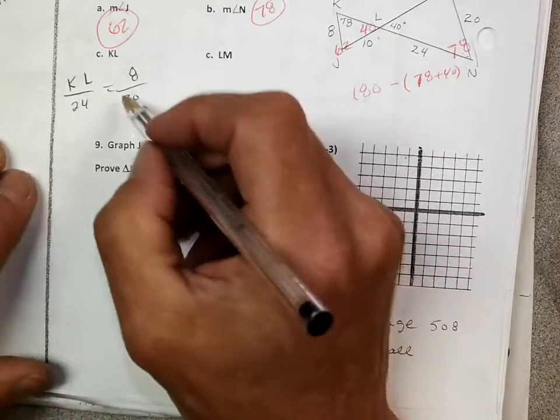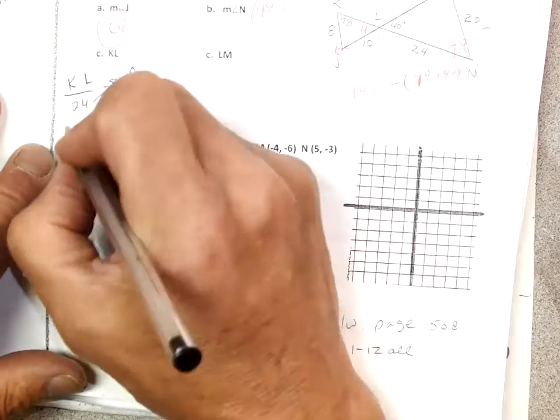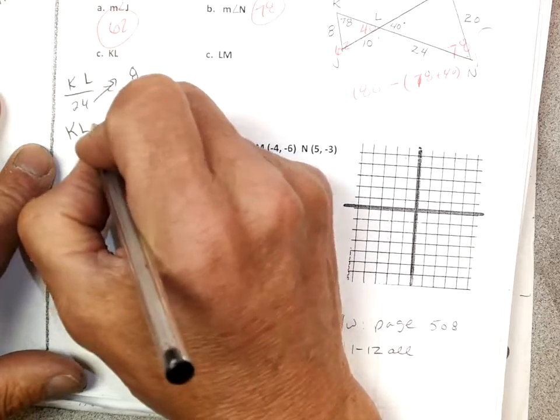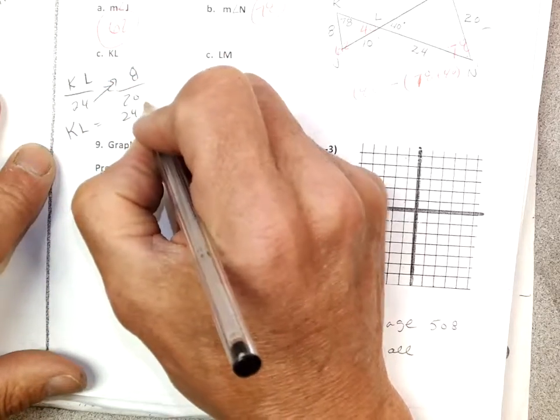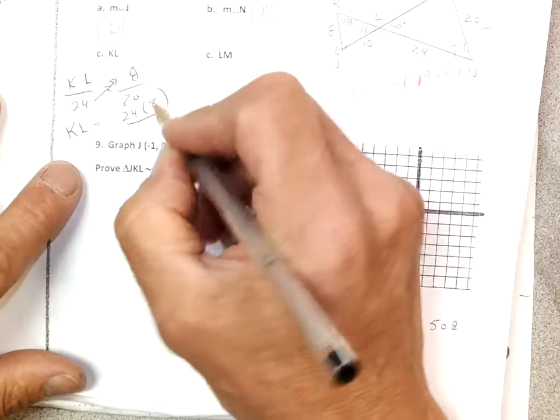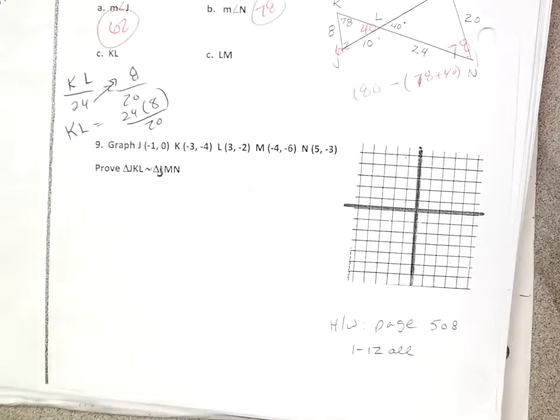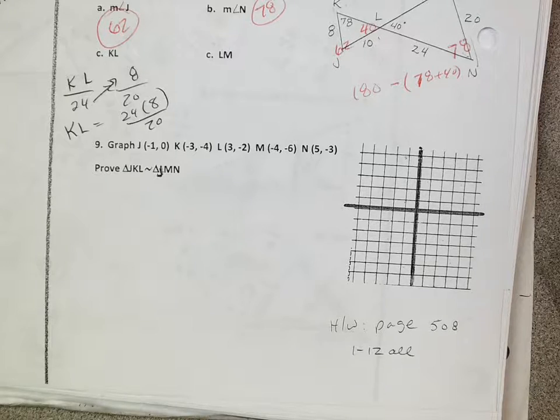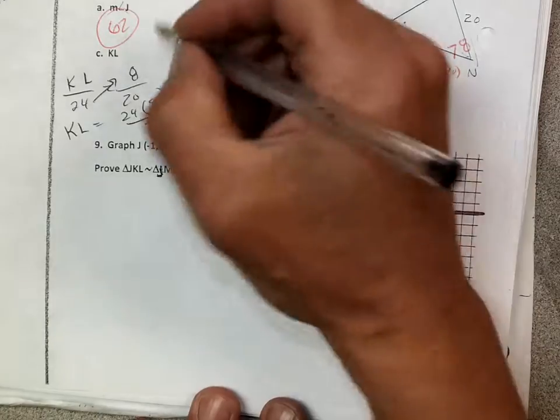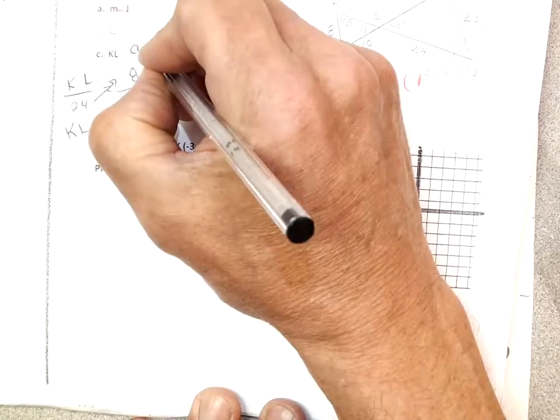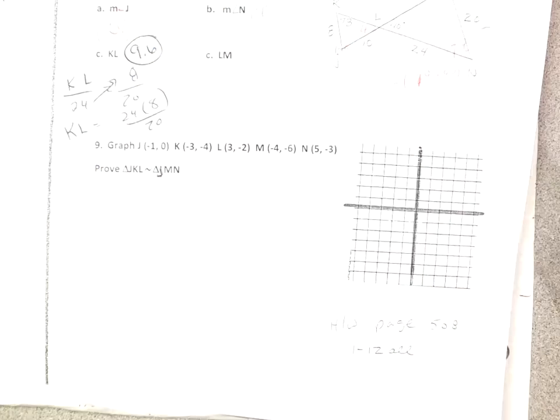Okay, so then if I cross multiply, bring the 24 up there, I'll say that KL is equal to 24 times 8 divided by 20. I'm just going to use my calculator. And I'm going to go, okay, 24 times 8 divided by 20. And I get about 9.6. Okay, we're getting there, huh?